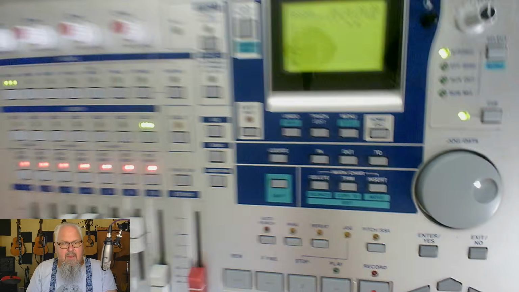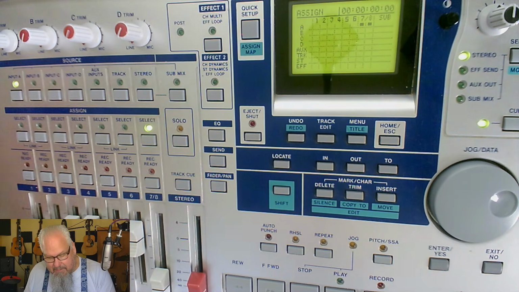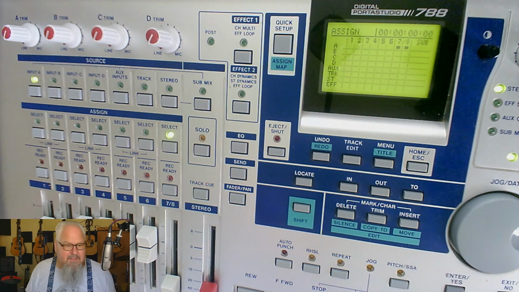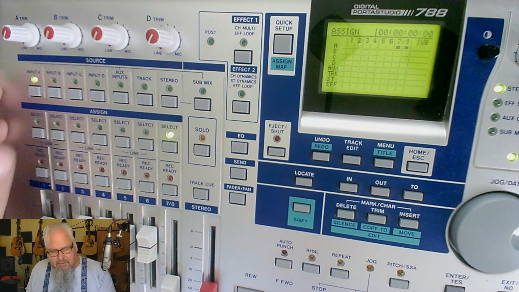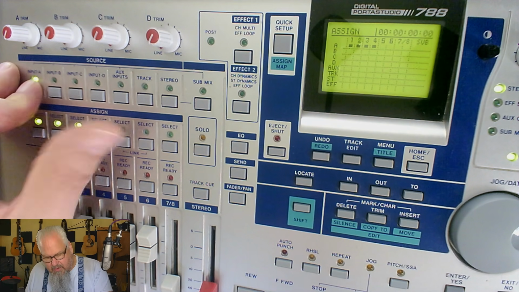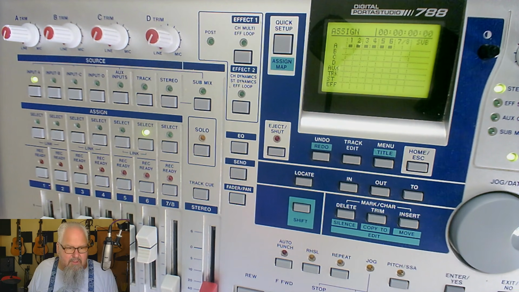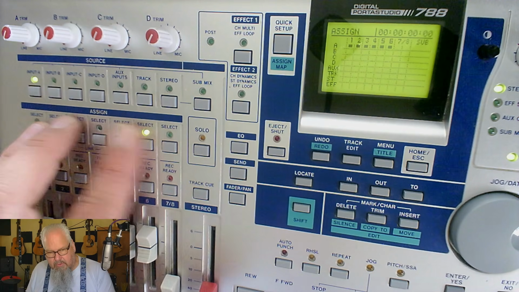Once again, like I said, I've used this machine, but it's still very new to me. So you can assign every track input to every track, but if you assign it to 7 and 8, it will wipe out the rest of these.